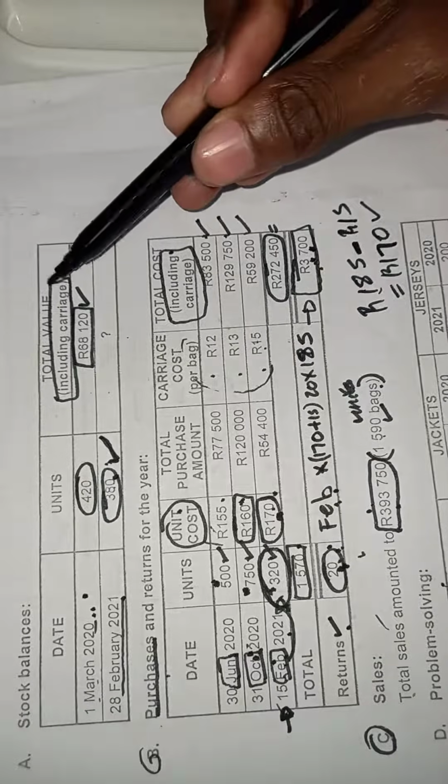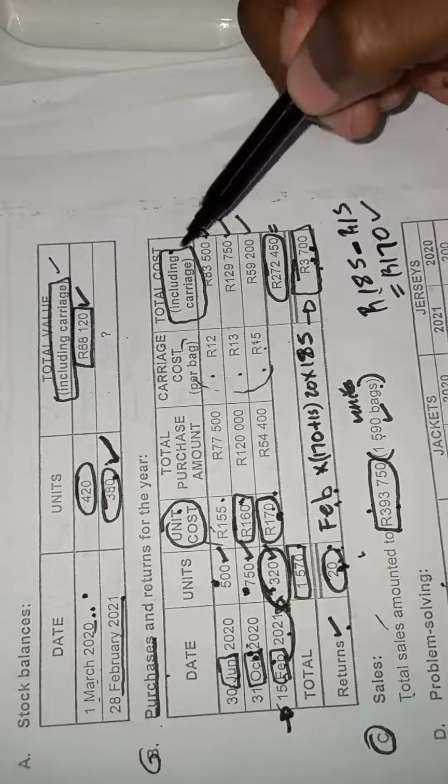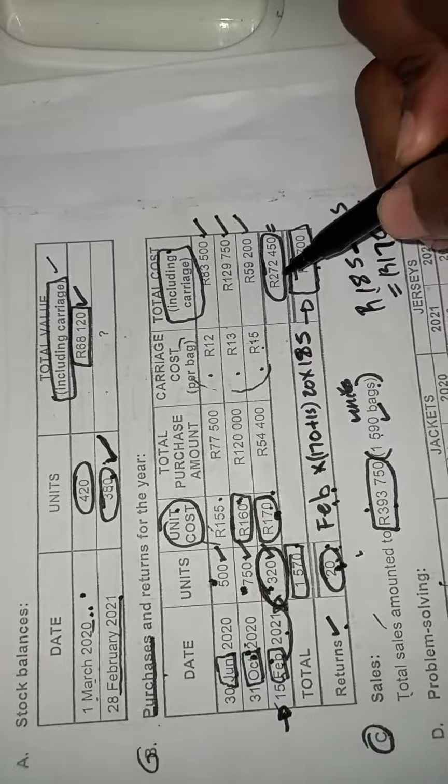In some other activities, they may not include carriage for you, which means it will be your job to add the carriage in every formula. Know that every purchase has to go with carriage. You have to add carriage on every purchase. So here, they have already added carriage on our purchases, including the total purchases, 272,450.